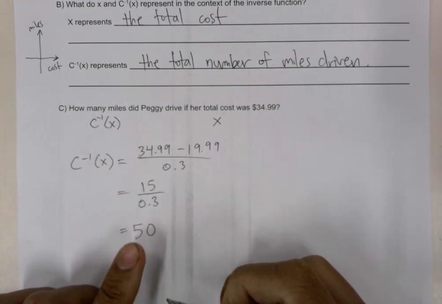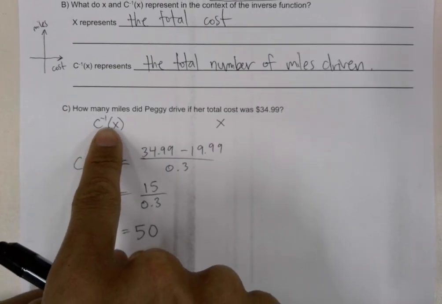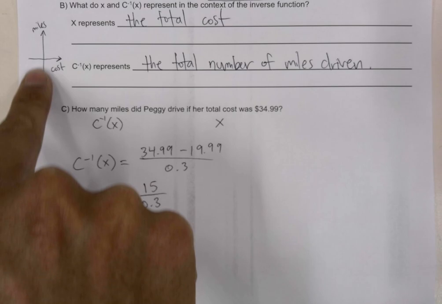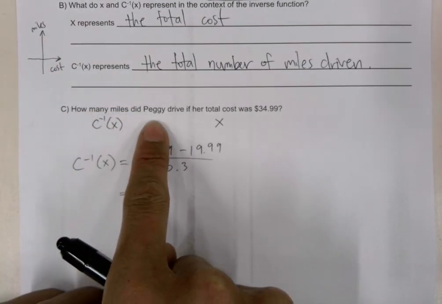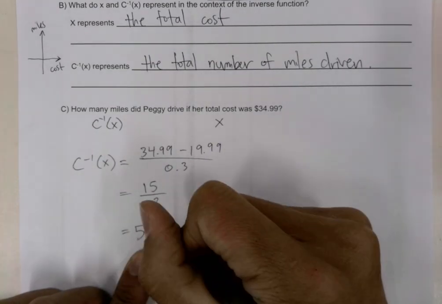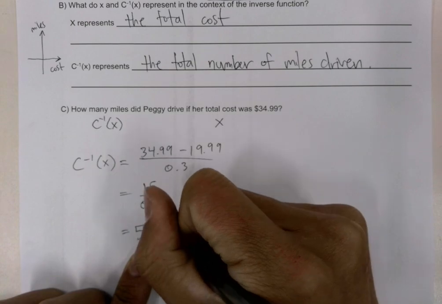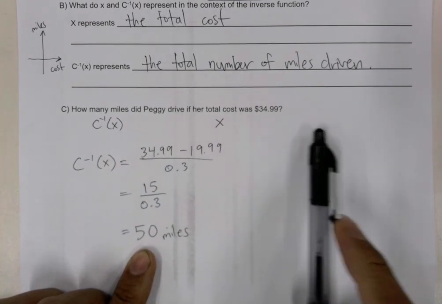And 50 what? Well, what is the inverse of c of x? It is the miles. It is the y-axis, right? It is the miles that Peggy has driven. So here, what is our units on 50? It is 50 miles that she has driven if her total cost is $34.99.